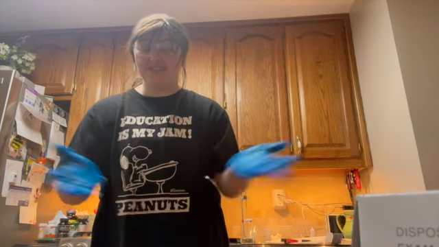Okay, so a little bit later check-in, we're now at 20 milliliters titrated in, and our pH is now at 4.4, which is a big difference from whenever we started at 3.0. So we'll see what happens the later we go.